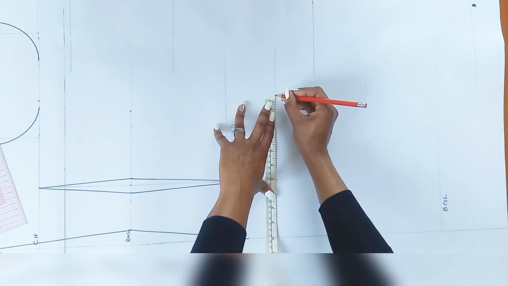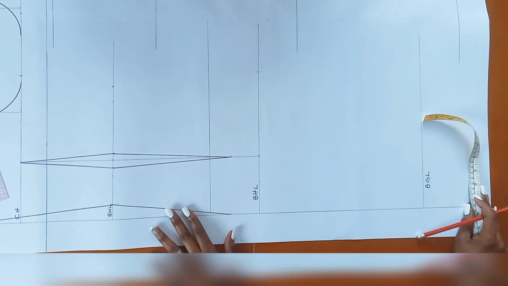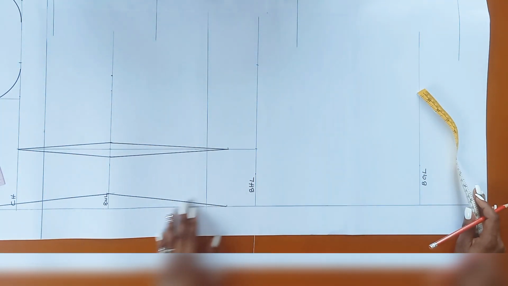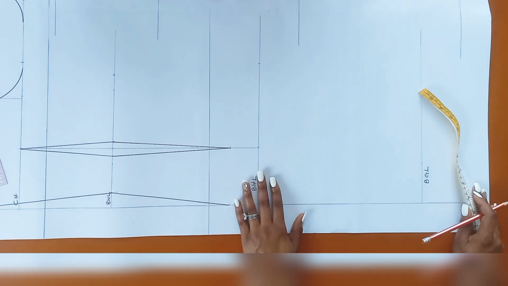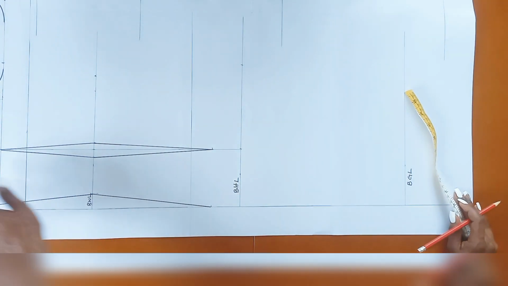And here we have 10 inches. Okay. So now we're going to need to contour our back. This is to give the back area more fitting, the down part of the back of our gown. So how do we contour?